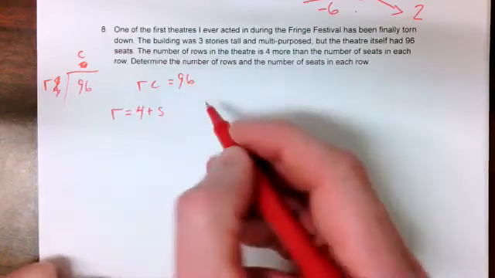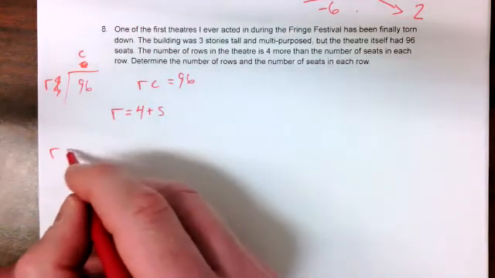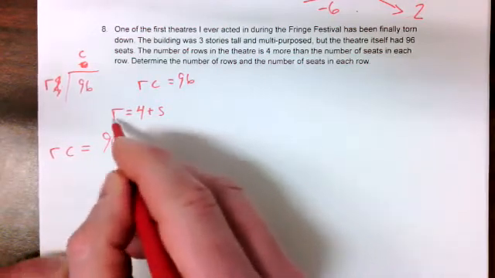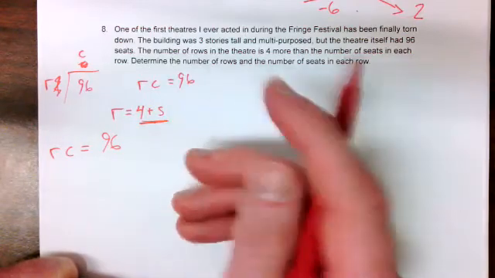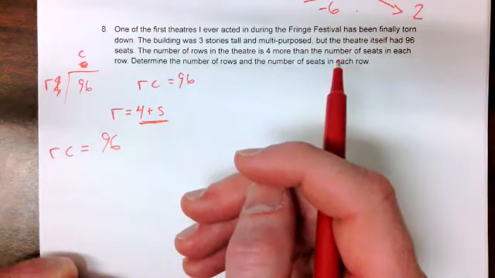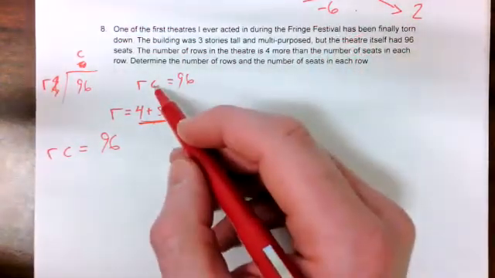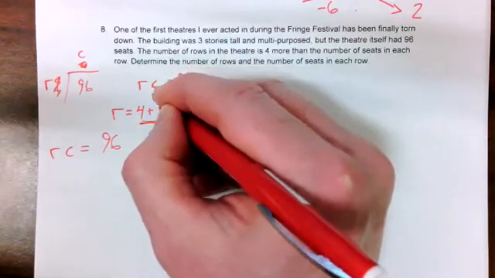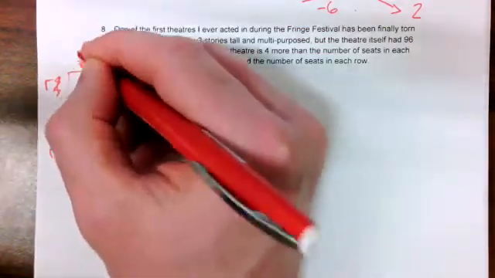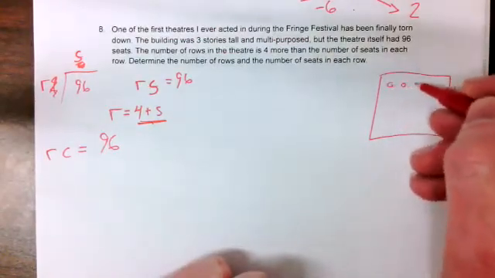So because RC equals 96, I'll just write it again. I'm throwing it by columns, but it's the same thing.